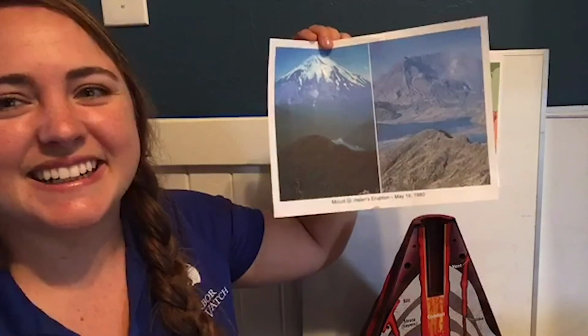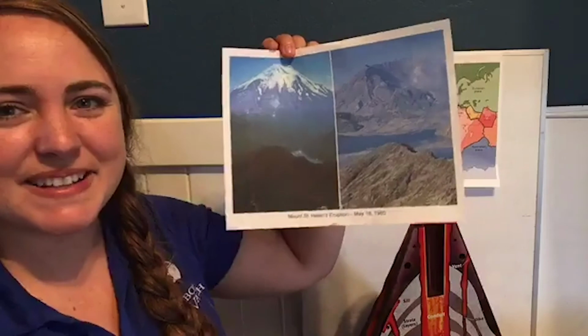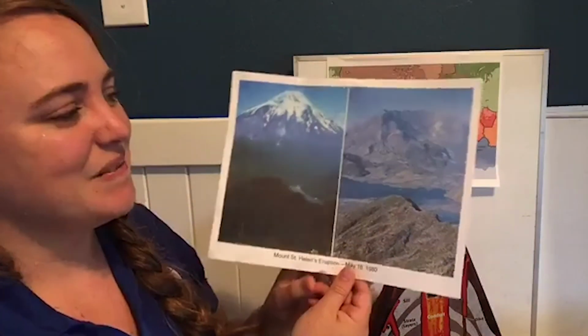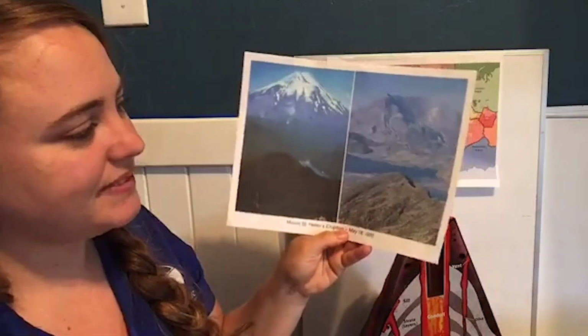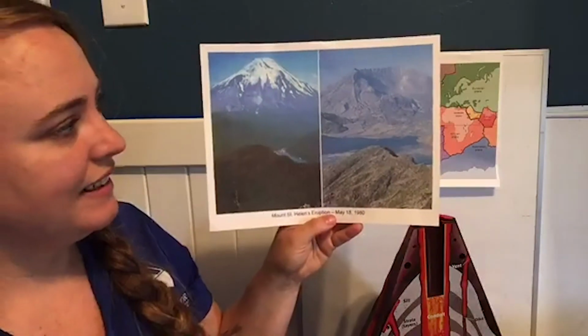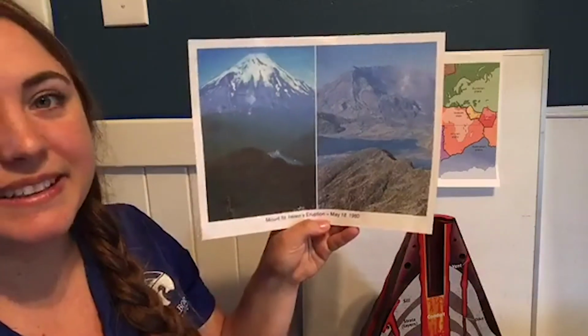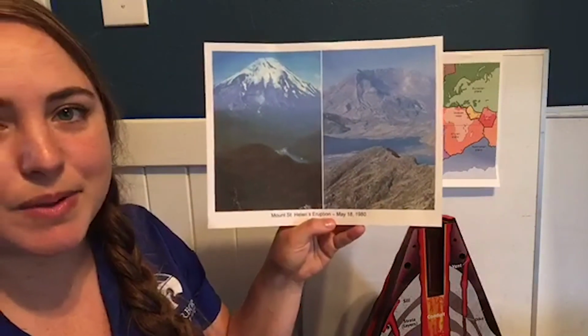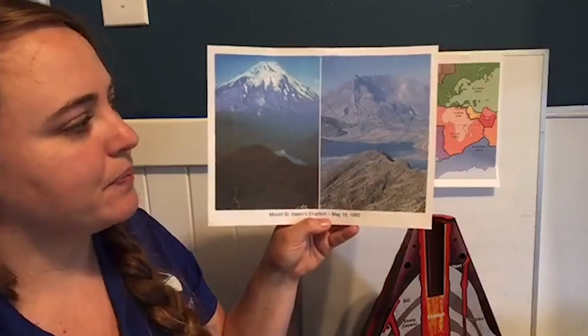And so I'm seeing some great stories getting shared in the comments. Thank you all so much for sharing that. I think it's so interesting to hear what that day was like. But you can see from this picture that Mount St. Helens is completely different. It was completely transformed by this pretty devastating eruption.